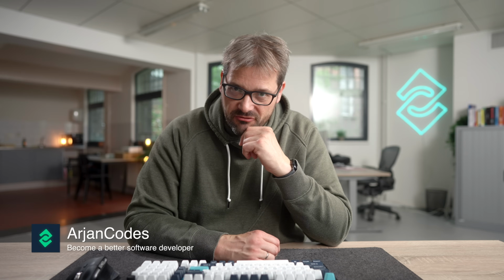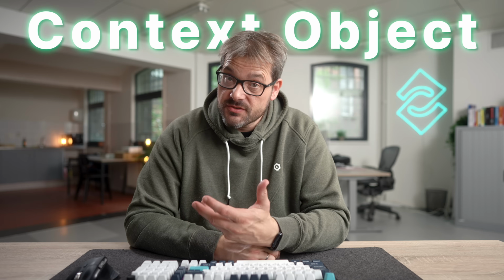Do you ever feel like you're just passing the same 5 arguments through every function in your code? You could use a singleton to try to fix that, but that's not really recommended. But there's another way to solve that, and that's with a pattern called the context object. I'm going to start today with a simple example and improve it step by step and introduce this pattern.